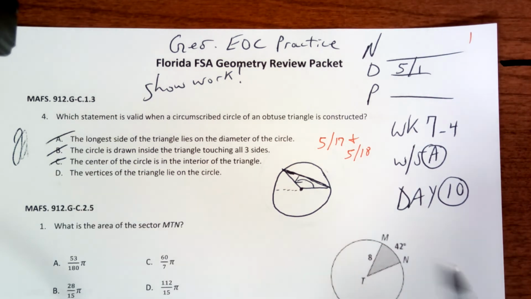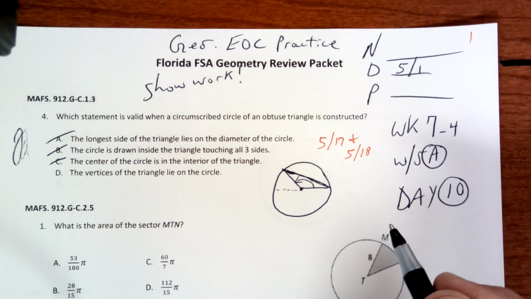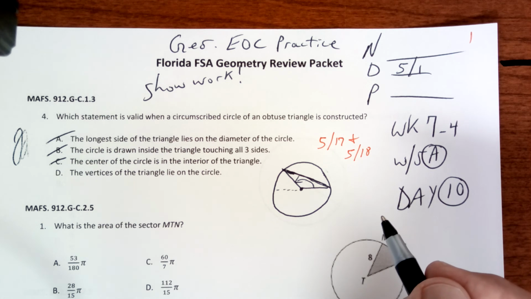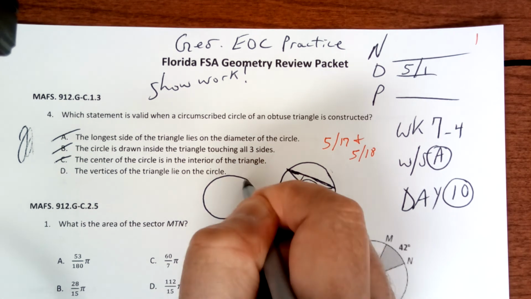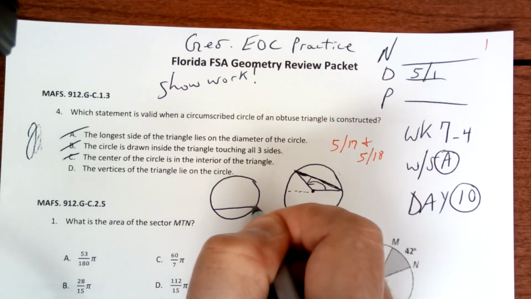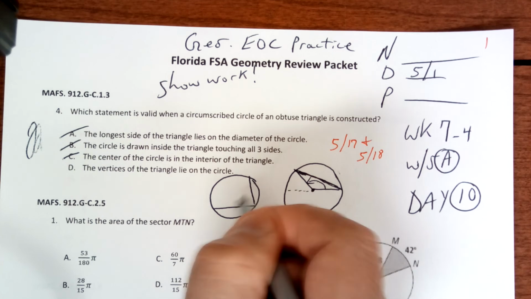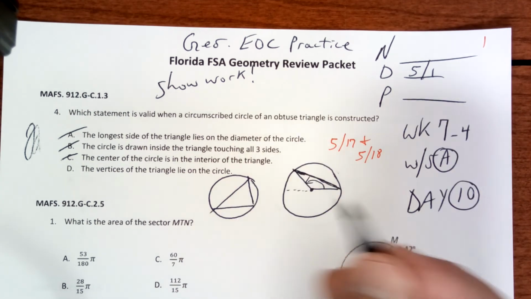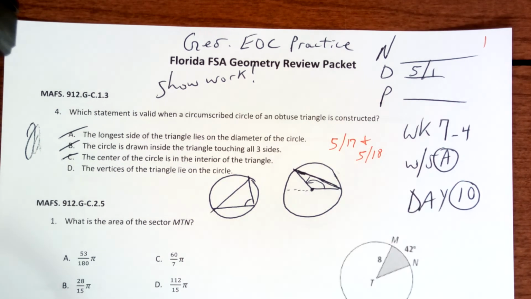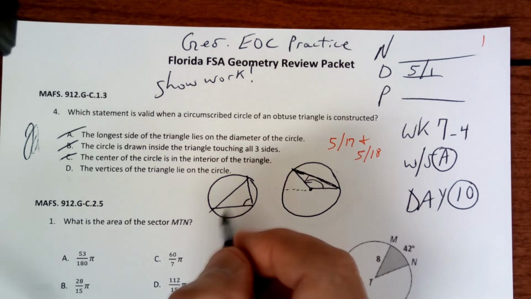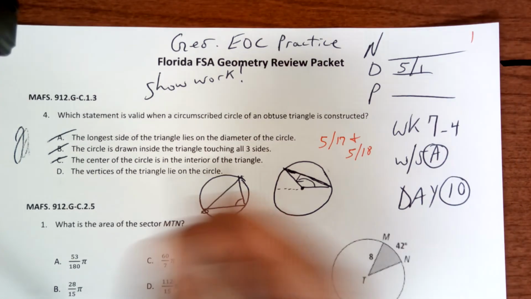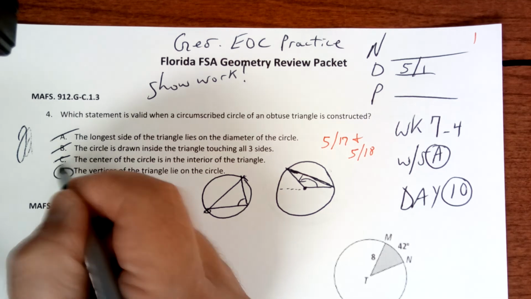The vertices of the triangle lie on the circle. Well, let me think about that. Can we draw it like this, where you have it obtuse like that? Bigger. Okay? So in that case, you could have all the vertices on the circle. That's the one I'm going to go with.